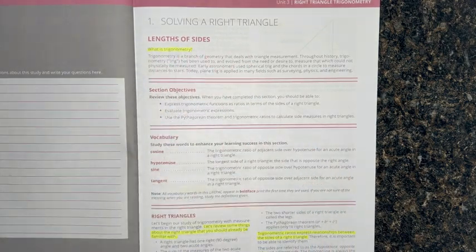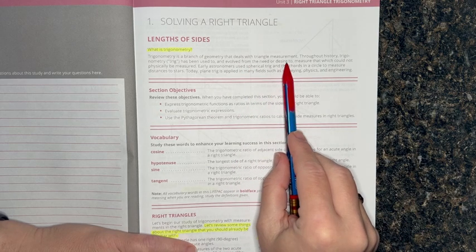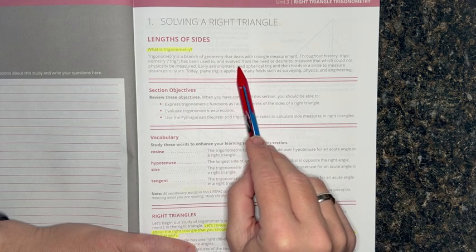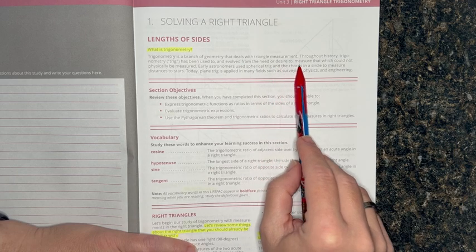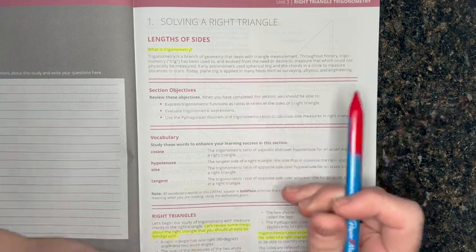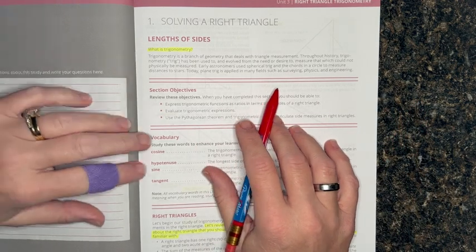It starts off here by asking us the question, what is trigonometry? And then answering the question. It says it's a branch of geometry that deals with triangle measurements. Throughout history, trigonometry has been used and evolved from the need or desire to measure what cannot physically be measured. Okay? They used to use it in measuring the distance to the stars.